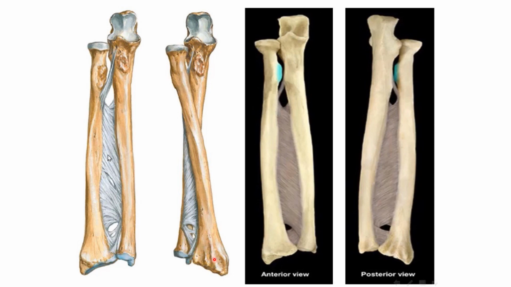Okay, now this is the ulna. This is the upper end of the ulna. This is the lower end of the ulna. This is the shaft. This is the olecranon process. This is the coronoid process. This is the trochlear notch. This is the radial notch. This is the ulnar tuberosity, and then there's a membrane here that is connecting the radius and the ulna. It is the interosseous membrane.